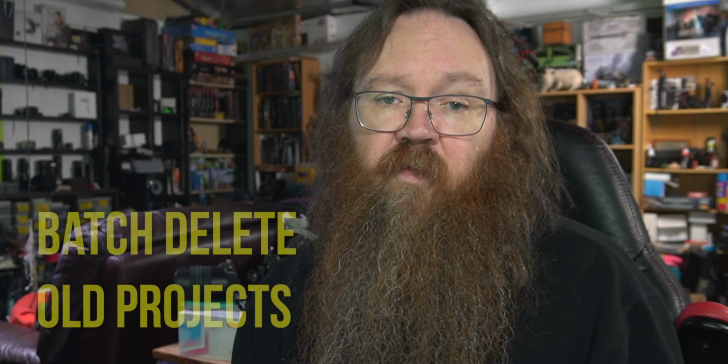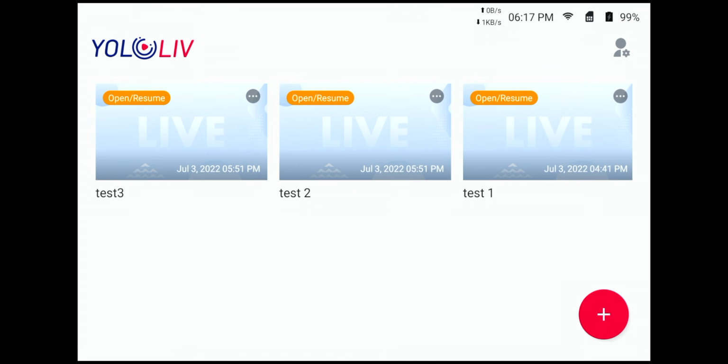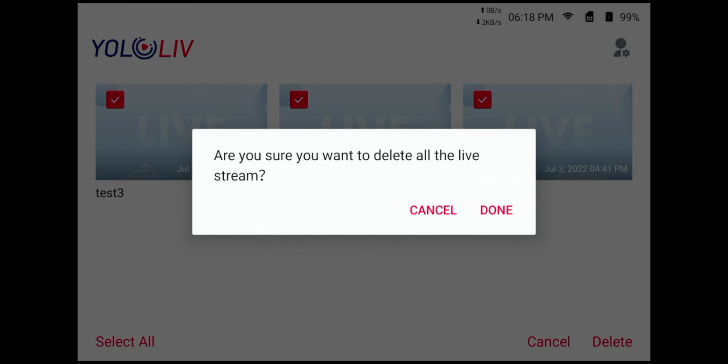And finally, we've got the ability to tidy up when you've finished doing a bit of live streaming and get rid of all your past stuff. So now if you've got multiple projects up here that you've completed, you can just hold down briefly on one of them and then just tap this checkbox in the top corner of each one and then hit delete, and it will give the option to delete all of those at once. And that can just save you a little bit of time when you're cleaning up.